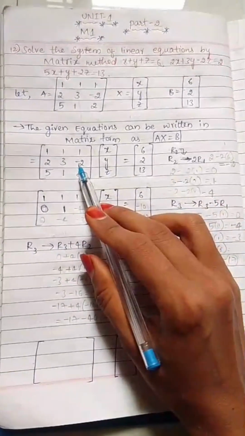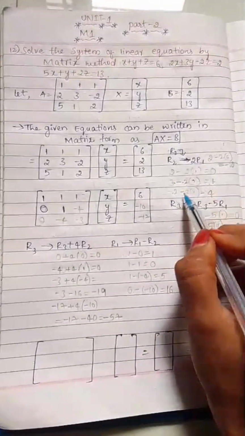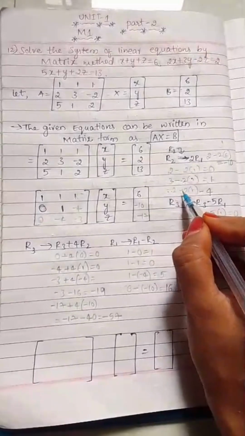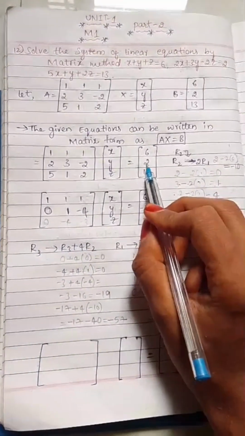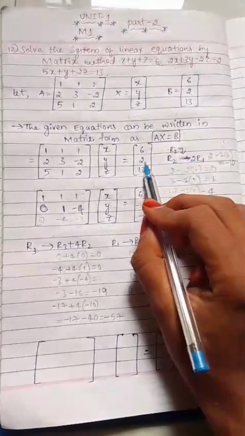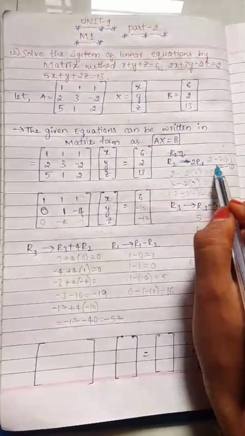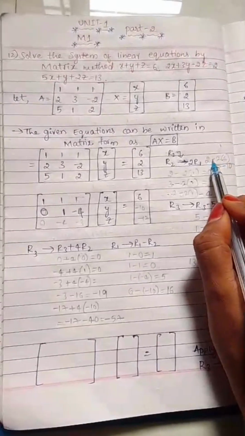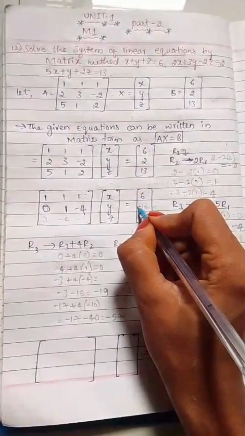Then again I have one more R2, that is minus 2, and minus 2 into R1 is 1. Minus 2 minus 2, that is minus 4. Write minus 4 here. Then I have here also R2, that is 2. 2 minus 2 into R1 is 6. 2 into 6, 12. 2 minus 12, that is minus 10. Write down minus 10 here.